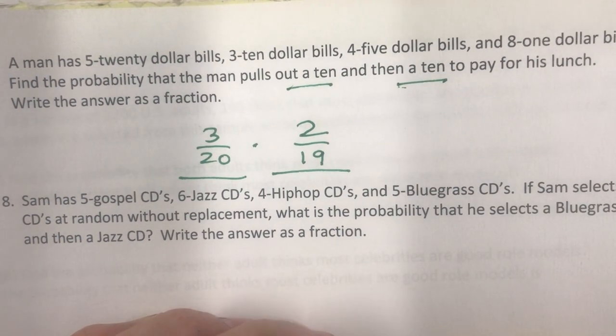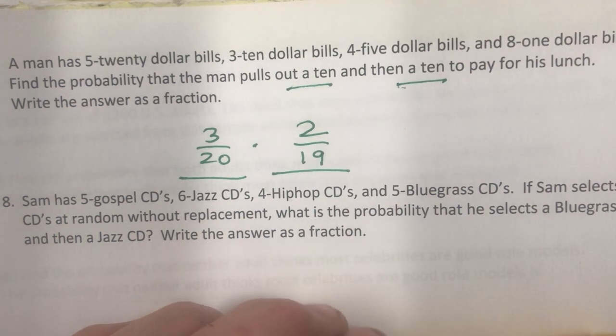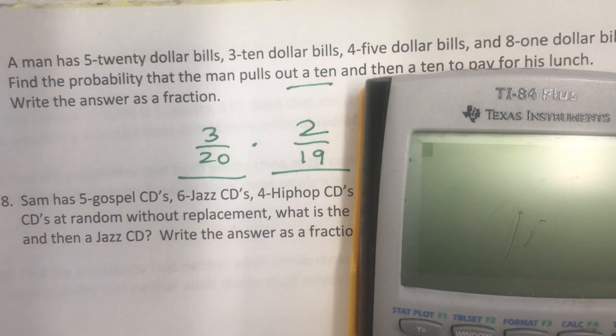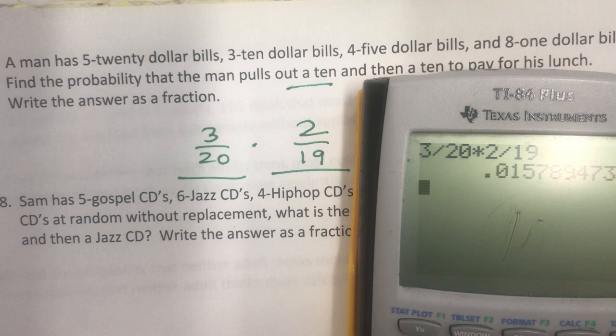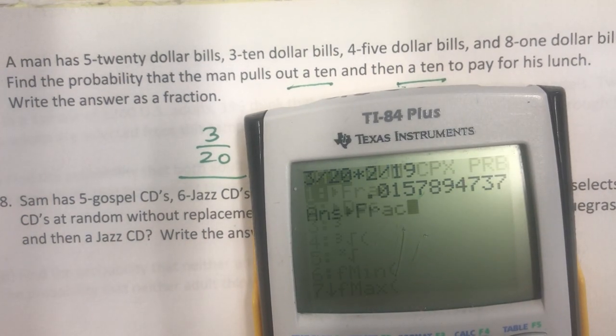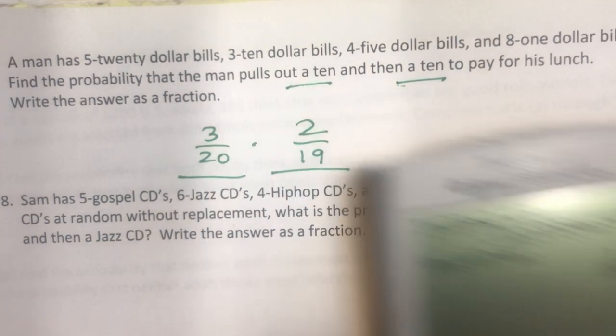Because you have to realize this is without replacement here. All right, so 3 divided by 20 times 2 divided by 19. And that comes up to this right here. Change it to a fraction. 3 over 190.